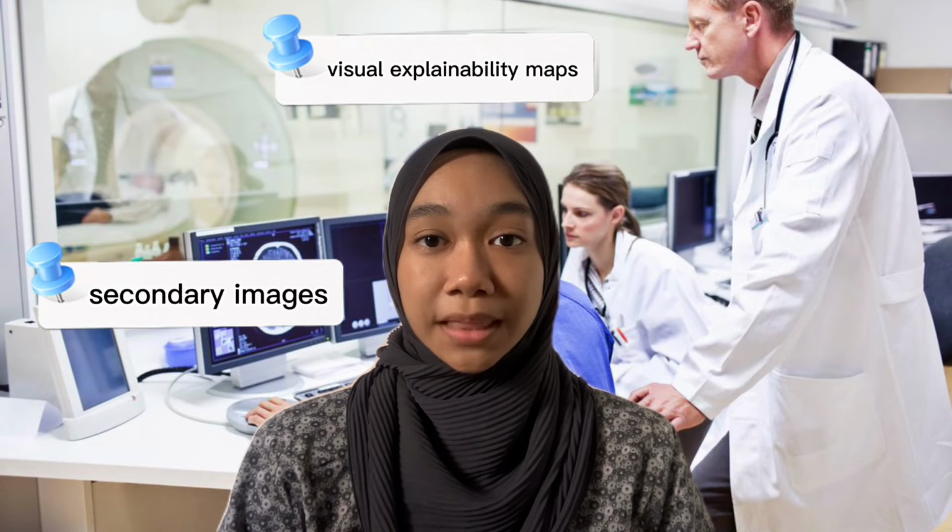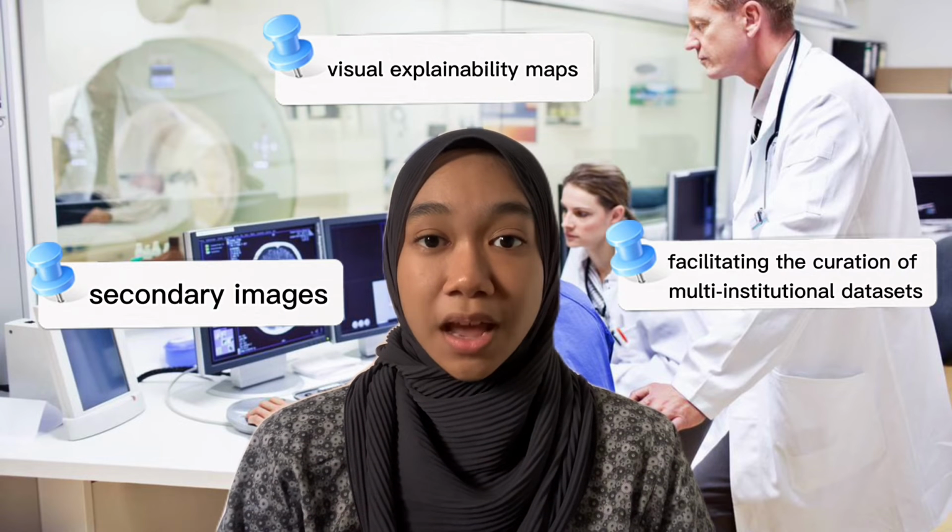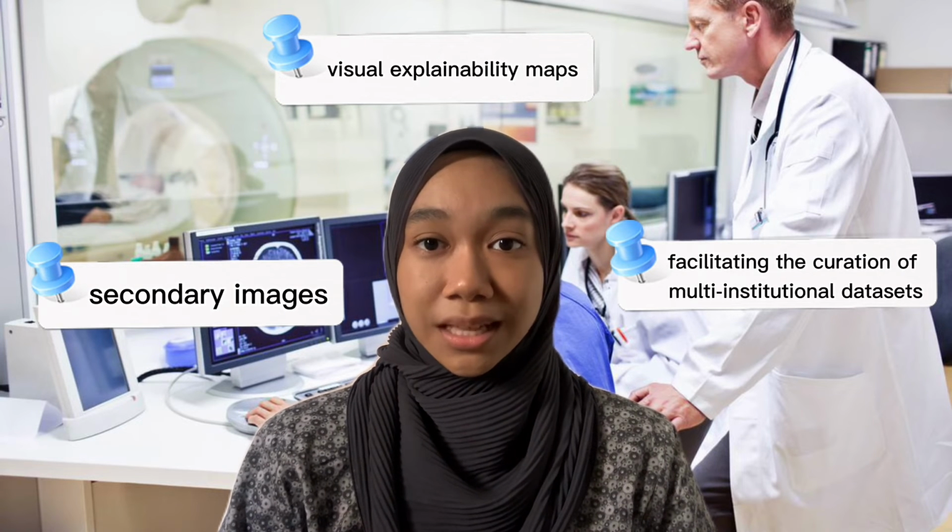By encoding derived objects such as secondary images and visual explainability maps, and facilitating the curation of multi-institutional datasets for machine learning training, testing, and validation, Dicom can improve AI workflows.